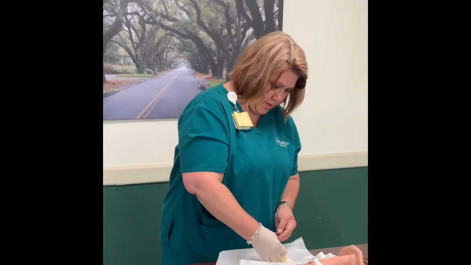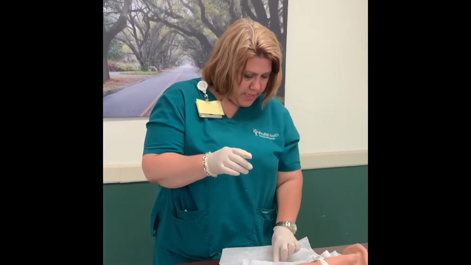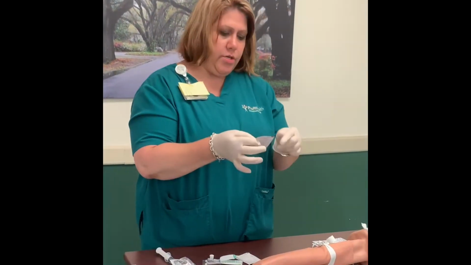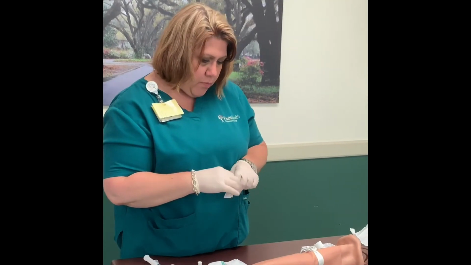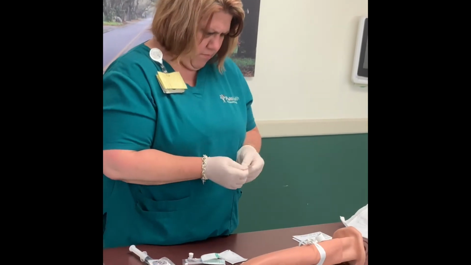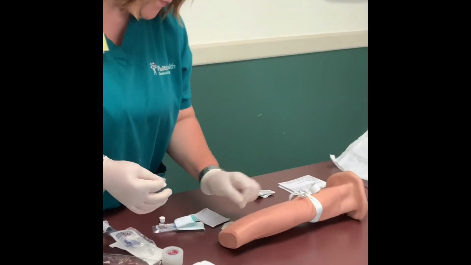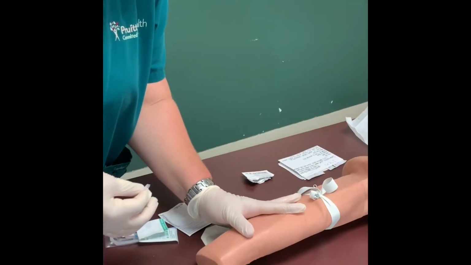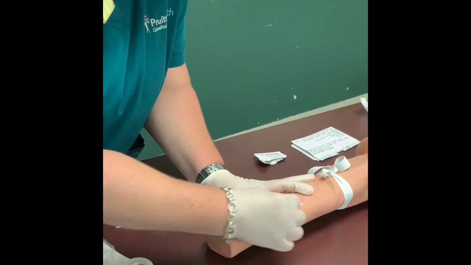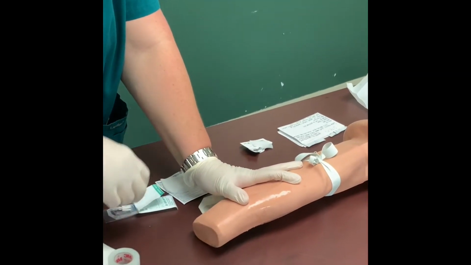And this one, you pick it up in the middle of the paper and you throw that in your trash can. Get your alcohol wipe, and whatever site that you're going to use, you're going to scrub around that area. So I'm going to use this vein here, and the way that I like to hold it is you want to kind of anchor the vein down that you want to use. Scrub around that site. Give it a few seconds, let it dry.